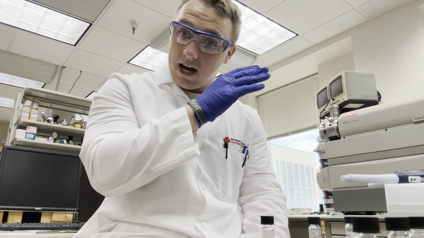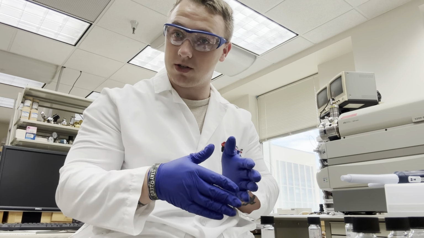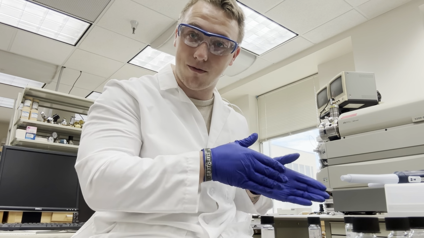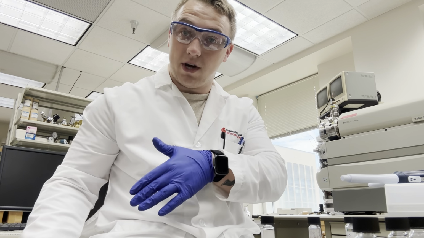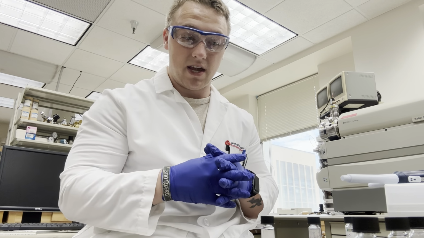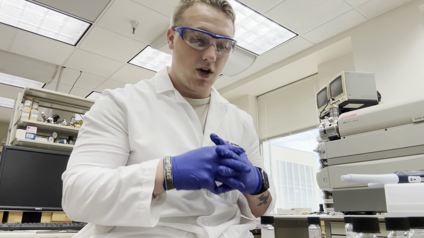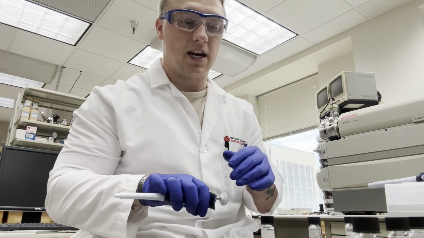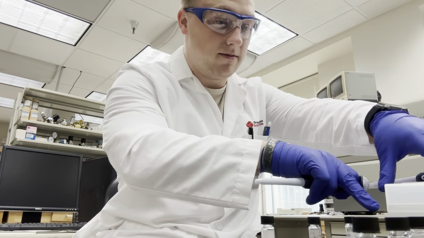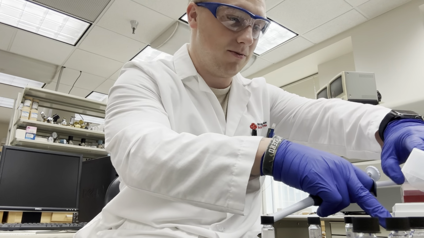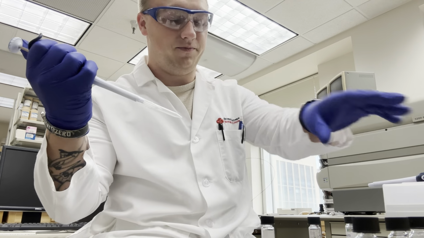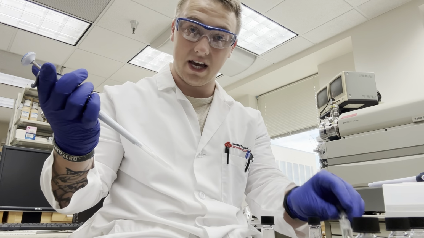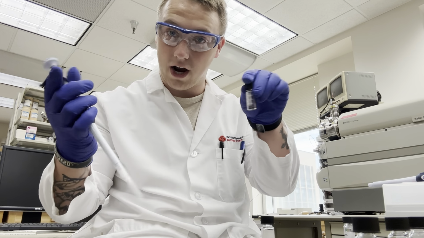So we divide the 10 milligrams by a 5 milligram per milliliter solution, which leaves us with 2 milliliters of our DMSO solvent that we're going to be putting in to get to our 5 milligram per milliliter solution. And then using that, we're going to get down all the way to 1 milligram per milliliter, and that'll be our working concentration. So we'll start off here by getting 2 milliliters of this DMSO and putting it into our Nile Red.